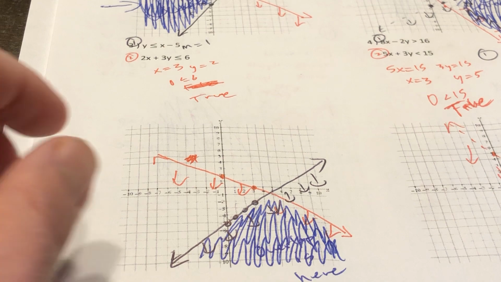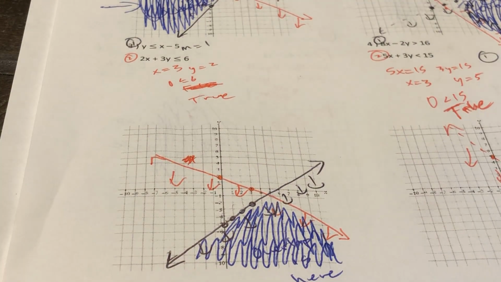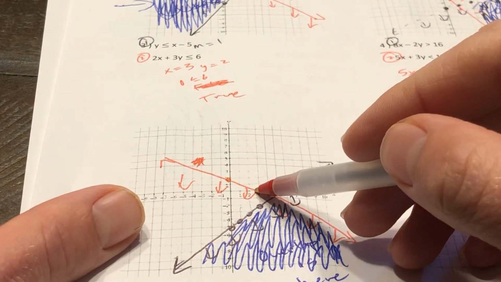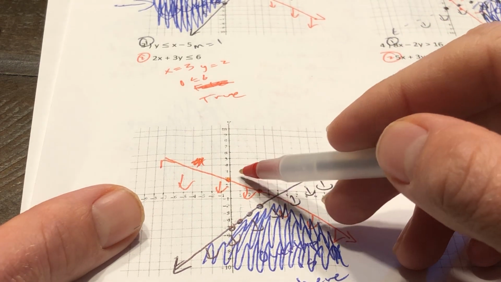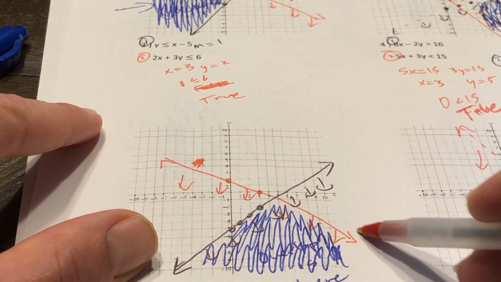Number 2, I did the cover-up method. 2x equals 6, 3y equals 6. 2x equals 6, your x-intercept's 3. 3y equals 6, your y-intercept is 2. This is a solid line. It's less than or equal to 6.